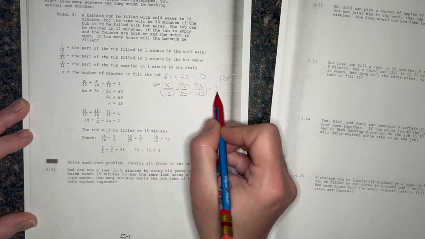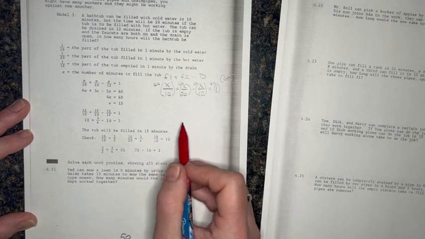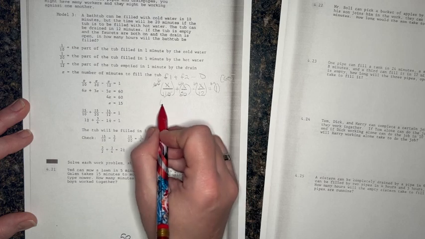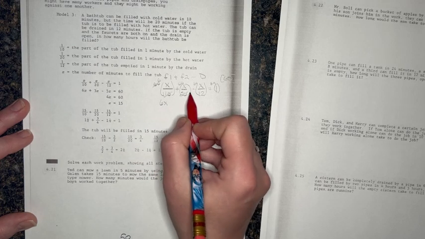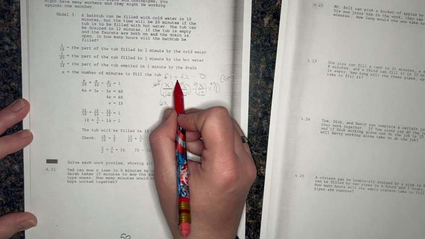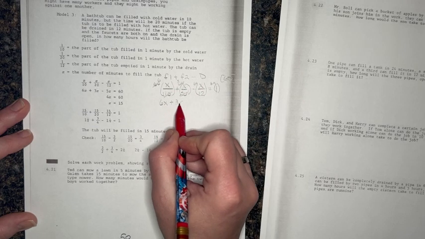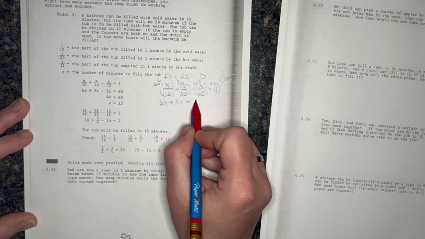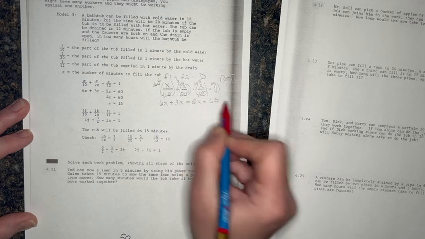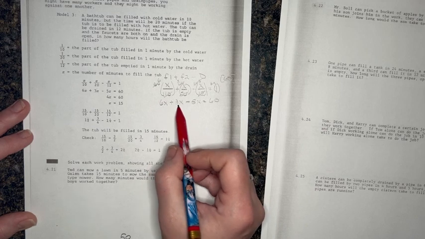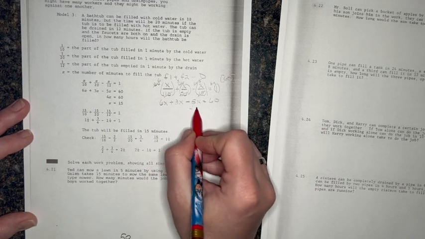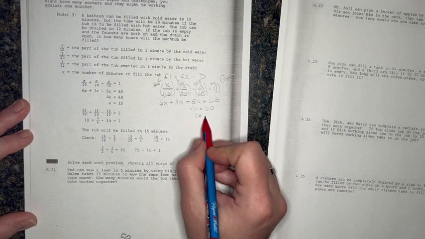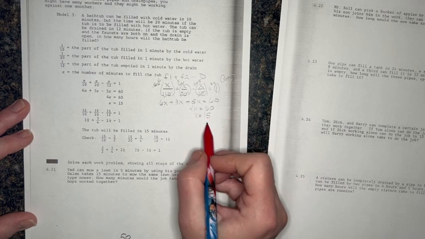Do not forget that negative when you multiply. So 10 goes into 10 once, but it goes into 60 6 times. So we have 6x. 20 goes into 20 once, but it goes into 60 3 times, so plus 3x. 12 goes into 60 5 times, so minus 5x is equal to 60, okay? 6 plus 3 is 9, minus 5 gives me 4x equal to 60. So x is equal to, what is that, 15, all right?